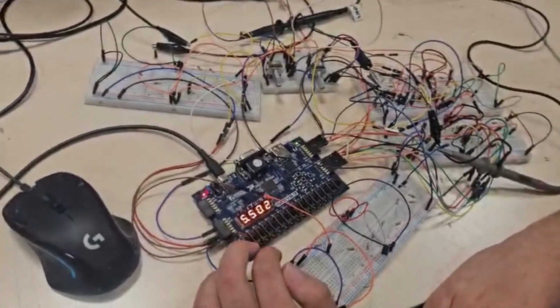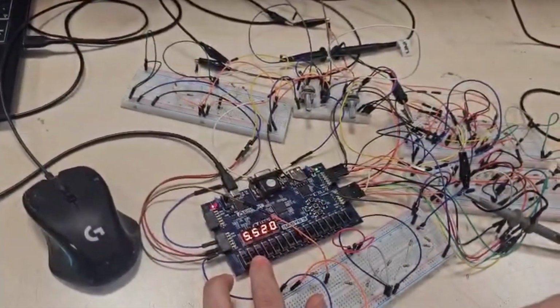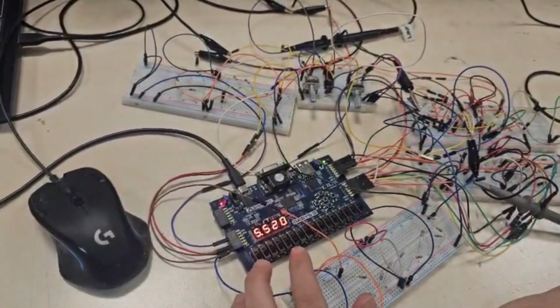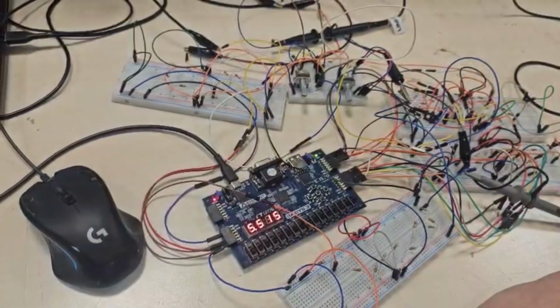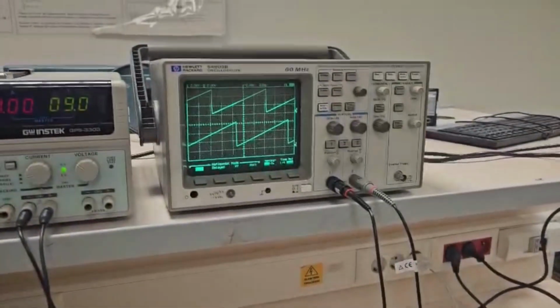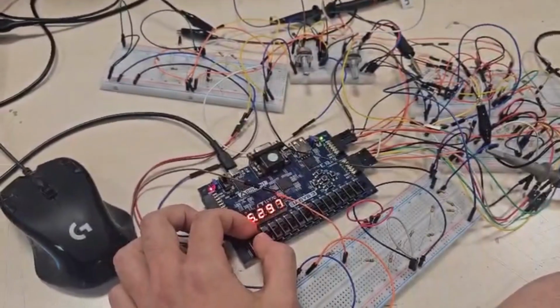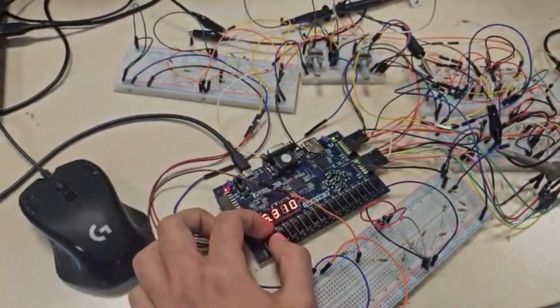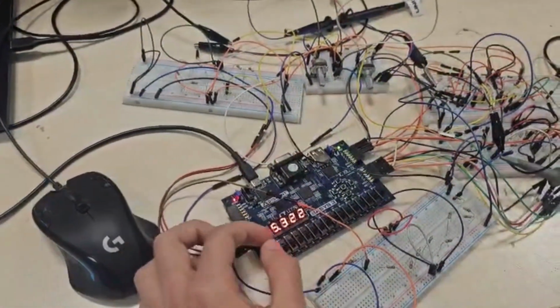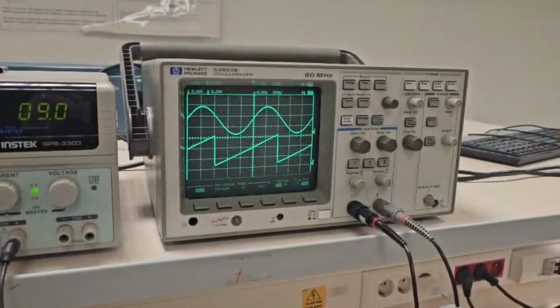So it has two modes for each channel. We have the standard mode and the arbitrary mode. The first three switches control channel 1 and the second three switches control channel 2. Right now we have sawtooth for both of the channels, and both of the channels are in standard mode. We can have sawtooth wave. Let me adjust it a little bit. The triangle wave, the square wave, and the sine wave from the standard mode.